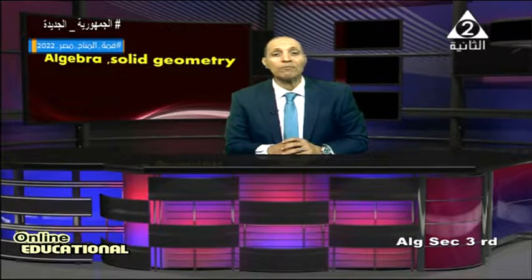We have two types of equation of a sphere. The first is called the standard equation of a sphere. Its form is (x minus L) to the power 2 plus (y minus K) to the power 2 plus (z minus N) to the power 2 equals r squared.